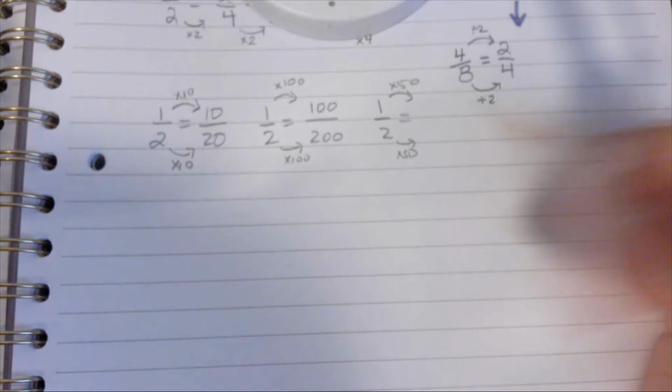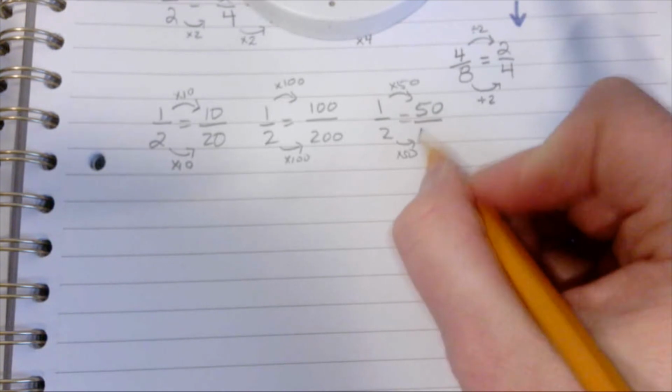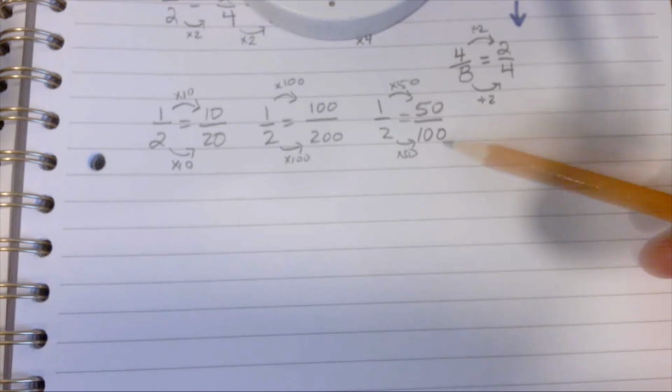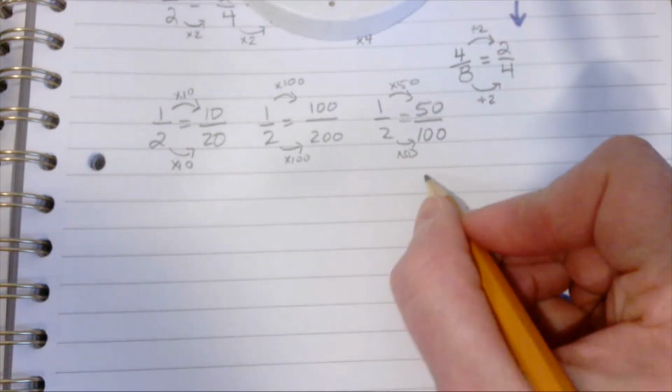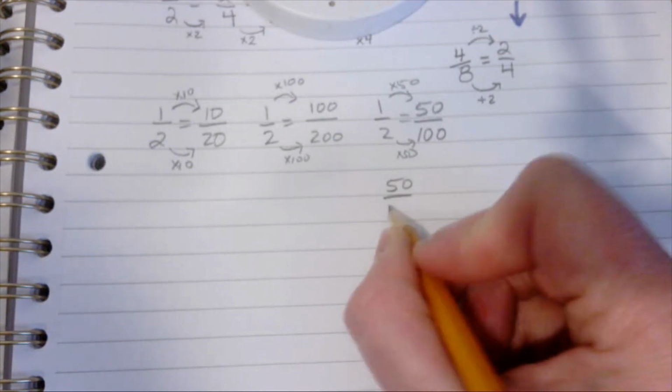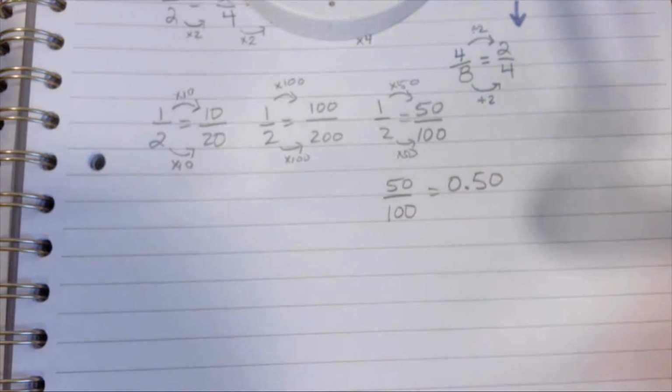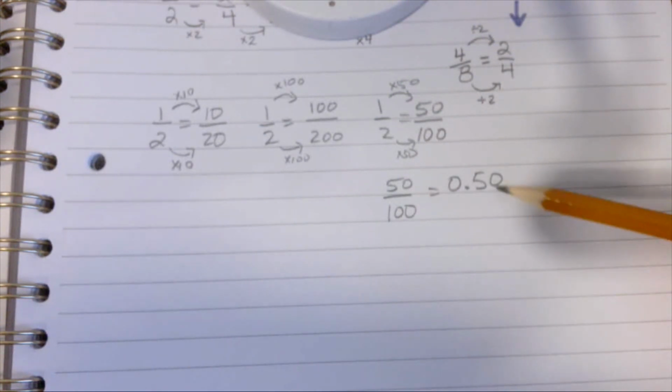is the same as saying 50 over 100, or 50 hundredths, which takes me to a decimal of 50 hundredths.